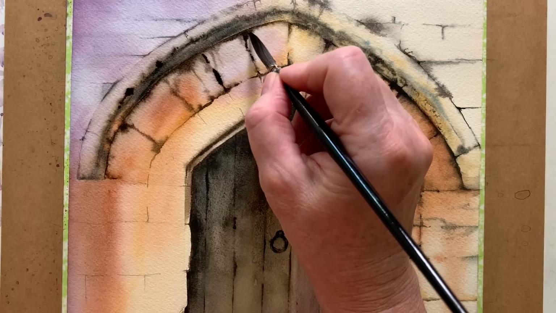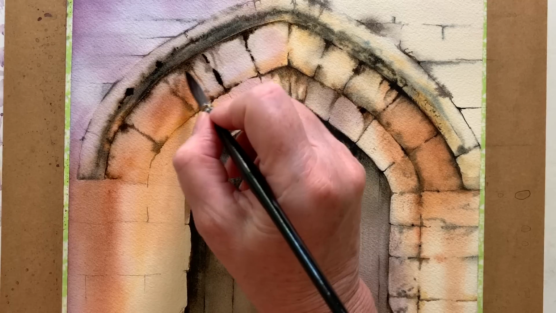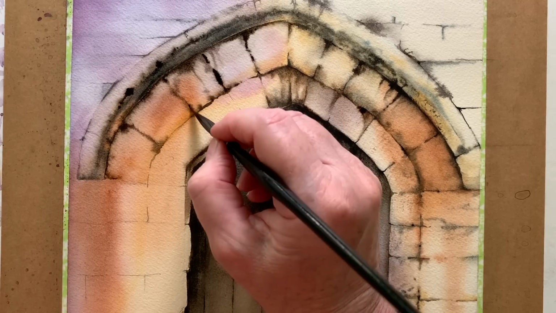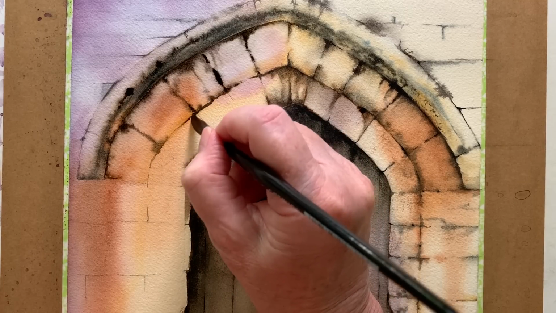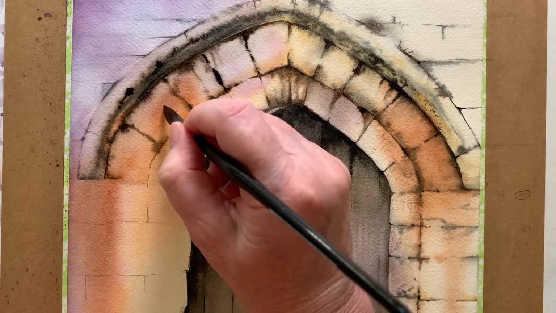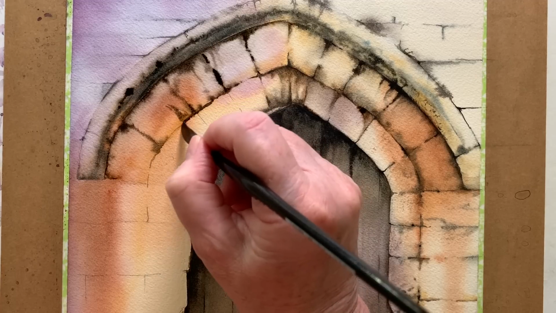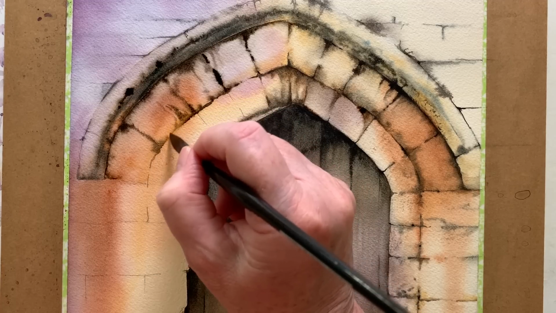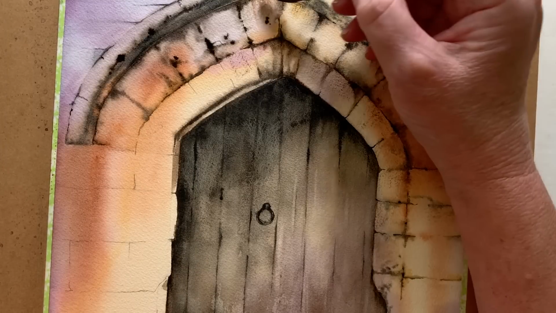I try to paint broken lines as well, so I'm not completely filling in the edge. So I try to just leave little broken edges where I can. I also did a bit more dry brushing.